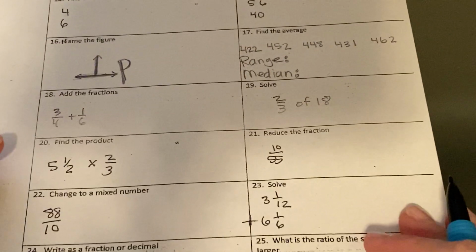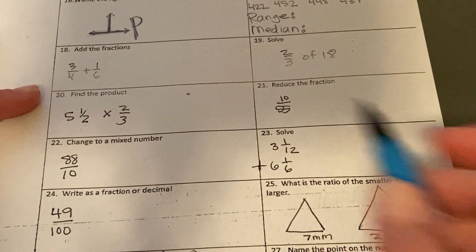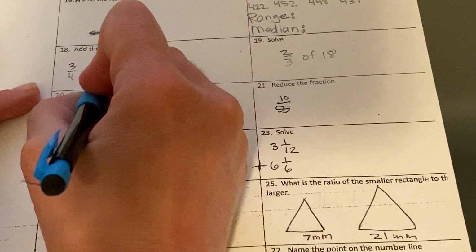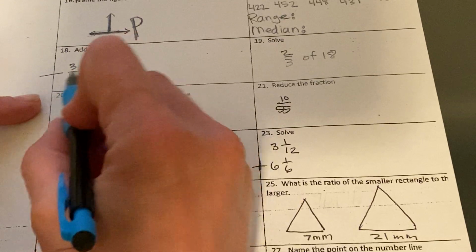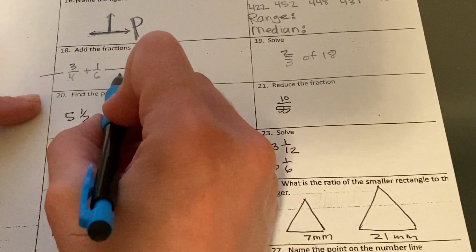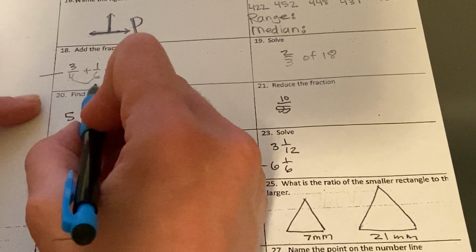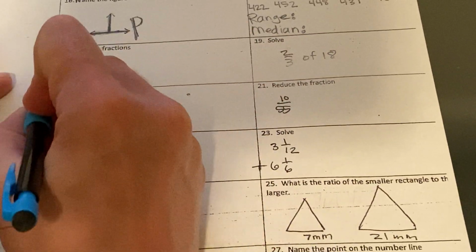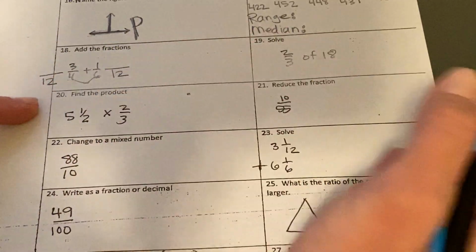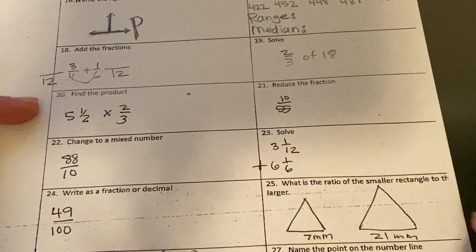Okay, number 18, you're going to add the fractions. Remember, when you add fractions, you have to have a common denominator. So in this case, I'm going to change them both to something else. I could do 24 because 4 times 6 is 24, which is totally fine. But if you choose a smaller number like 12, then you will have less reducing at the end. Okay, so you guys know how to do that.